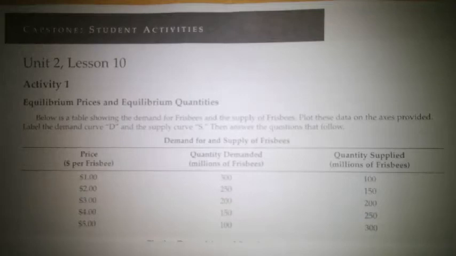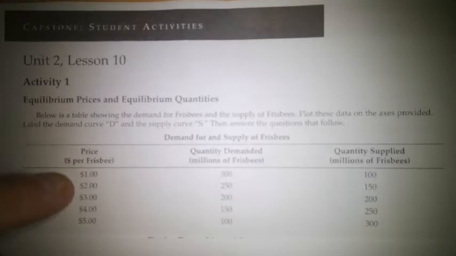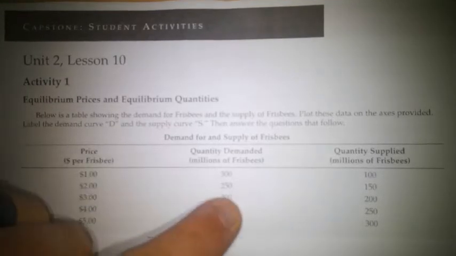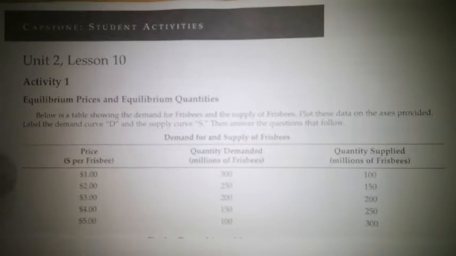All right. So on this paper at the top of it, it says below is a table showing the demand for frisbees and the supply of frisbees. Plot these data on the axis provided. Label the demand curve with a D and the supply curve with an S, and then answer the following questions. Now, if you'll notice, you've got a graph. It says price, quantity demanded, quantity supplied. Y'all with me? Y'all see all that?